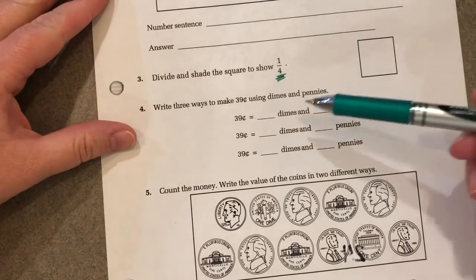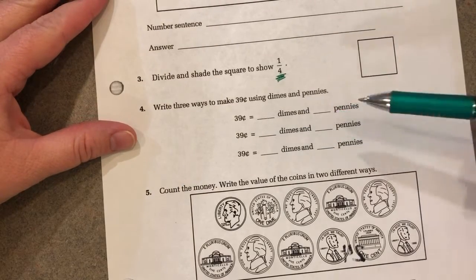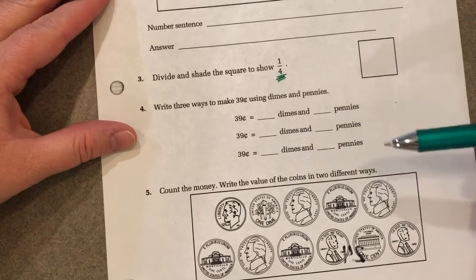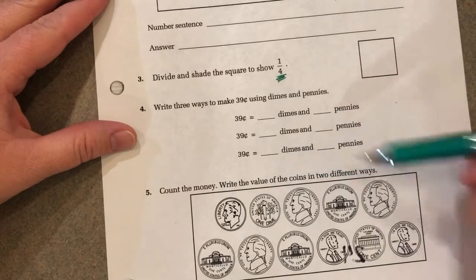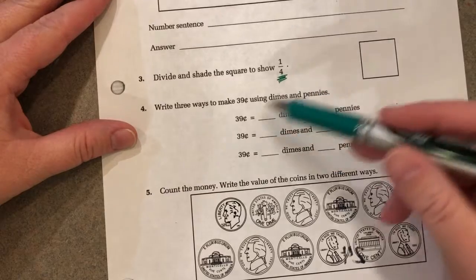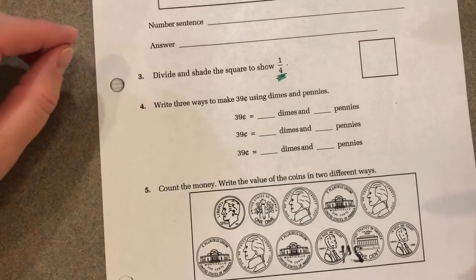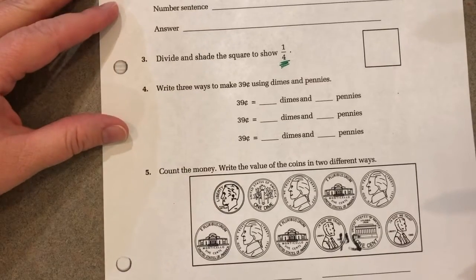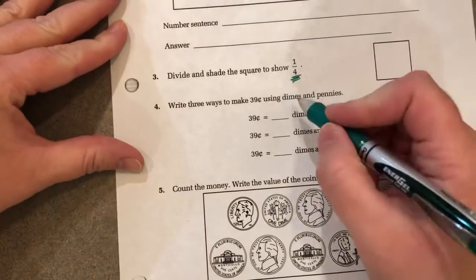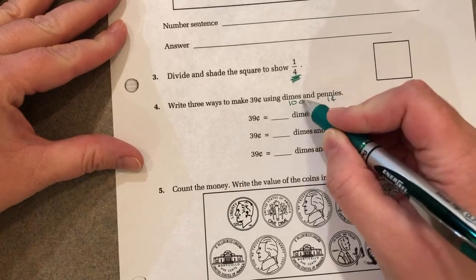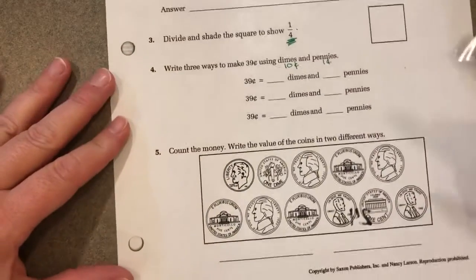So 3 different ways to split up how many dimes, how many pennies. And then you're going to have to change the number of dimes and the number of pennies and change it one more time. We did something very similar to this just last week. So see if you can remember that one. Remember, a dime is worth 10. A penny is worth 1. So it's 10s and 1s, and you're going to have to do some trading.